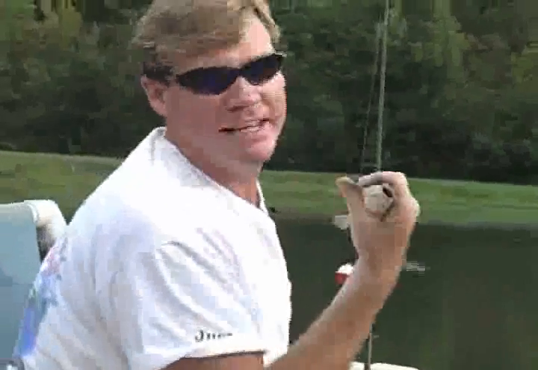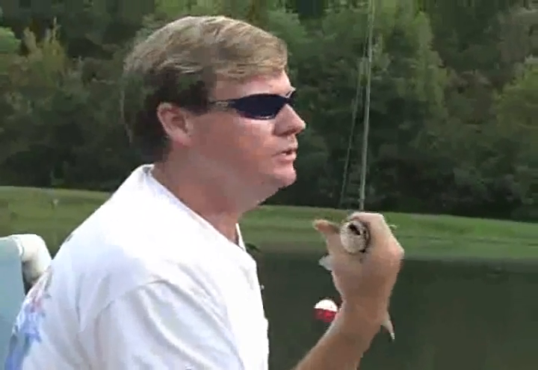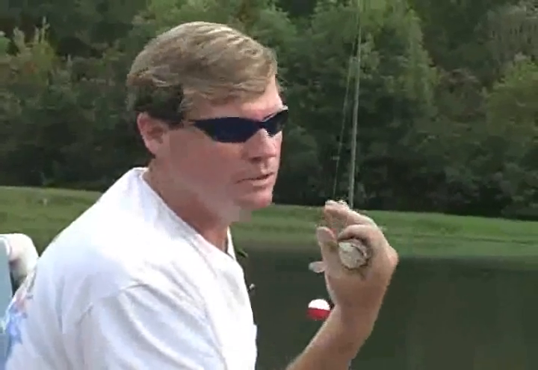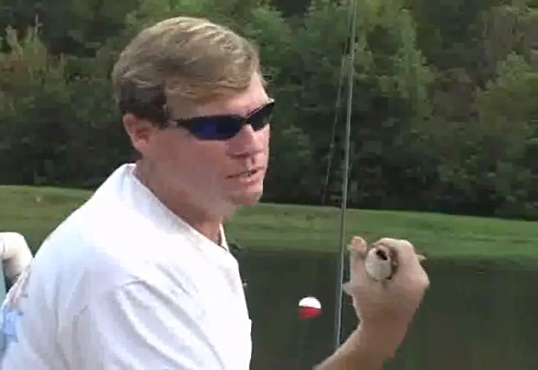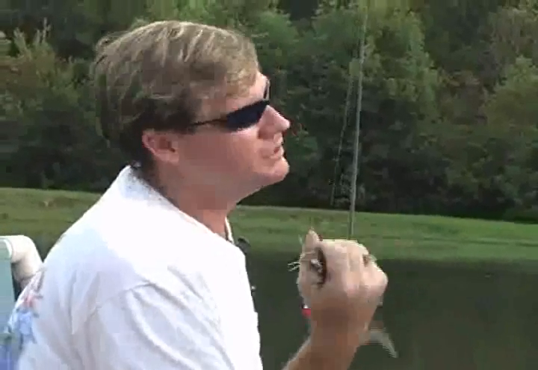Now here's how we catch Granddad out there in the middle. We put a little one like this on the hook. That's what we're doing here. We're catching a little one, and we're going to put him on a big hook. There's a 25-pounder out there that we want to catch. Well, let's go see if we can catch him.